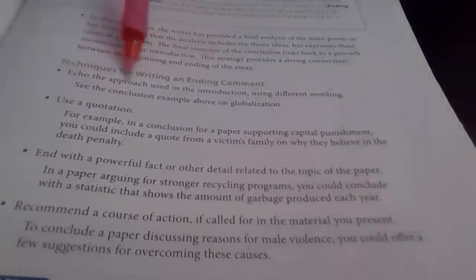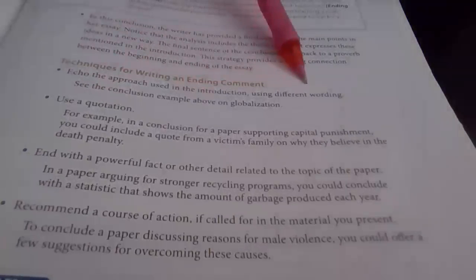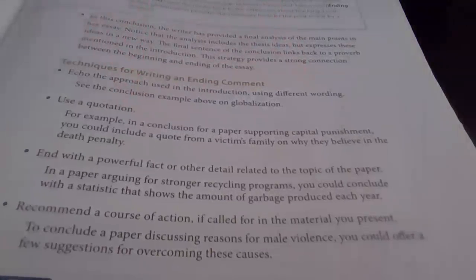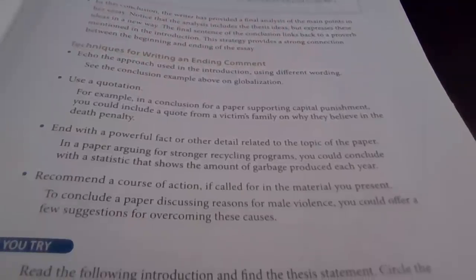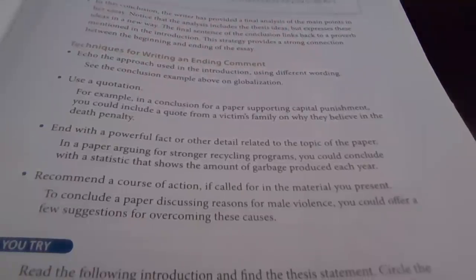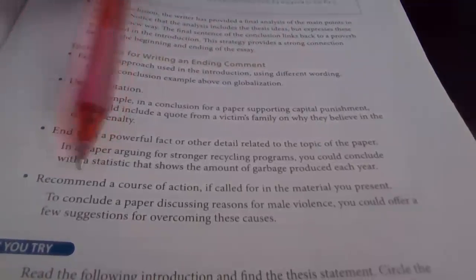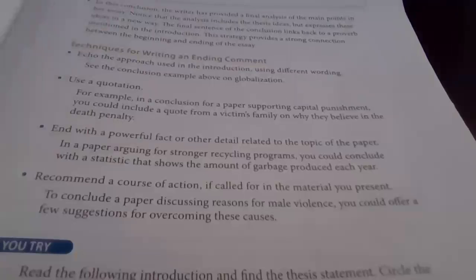I'm going to say it again, right? Use an introduction using different wording. Use a quotation. End with a powerful fact or detail related to the topic of the paper. And recommend a course of action. So this is the give advice and suggestions, right? What should we do now? What should happen now?